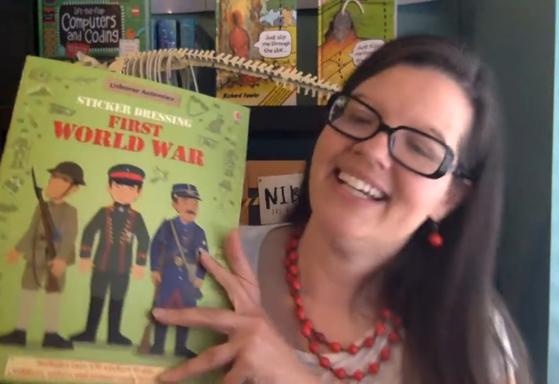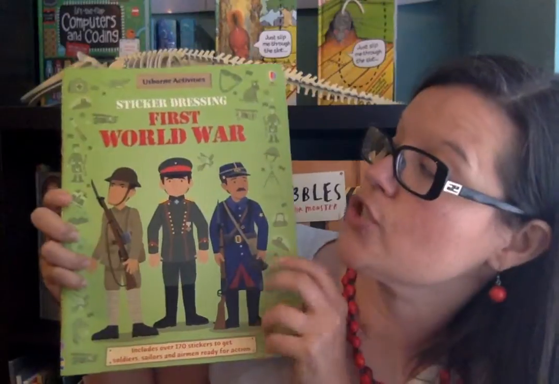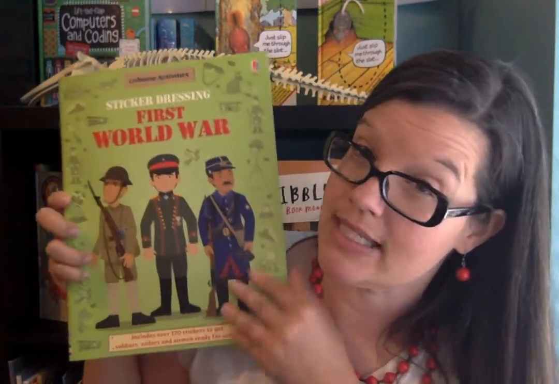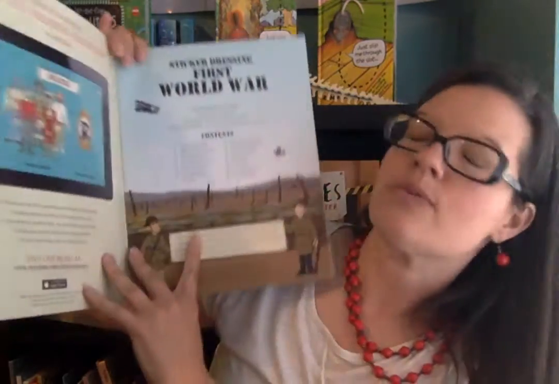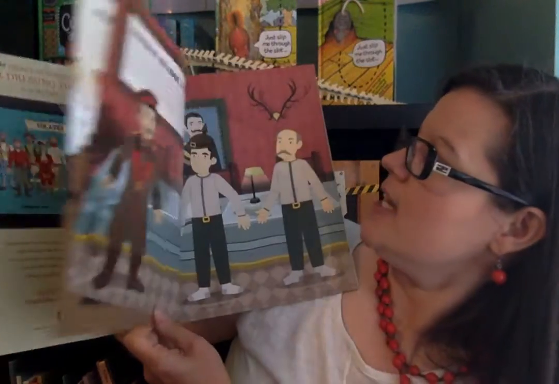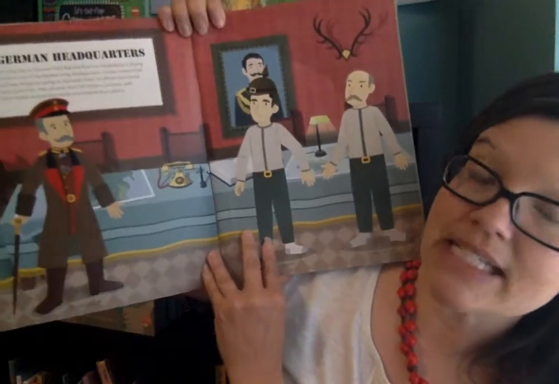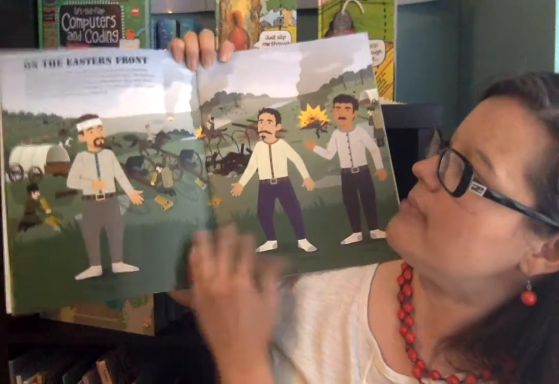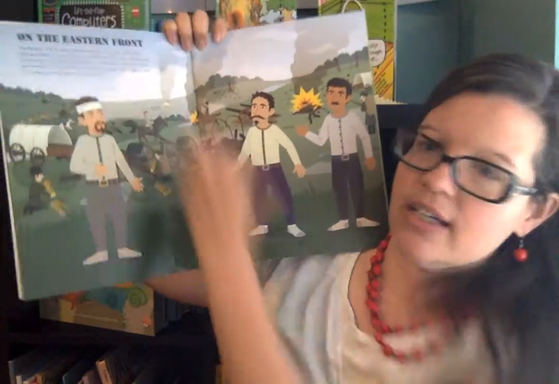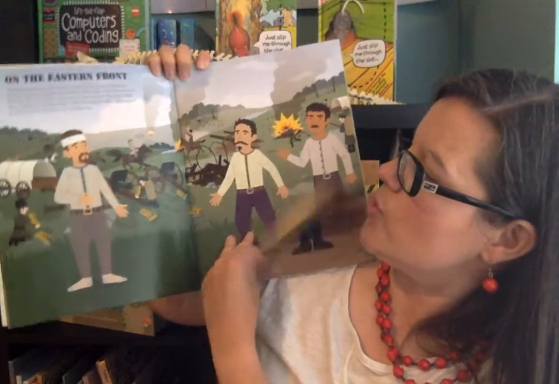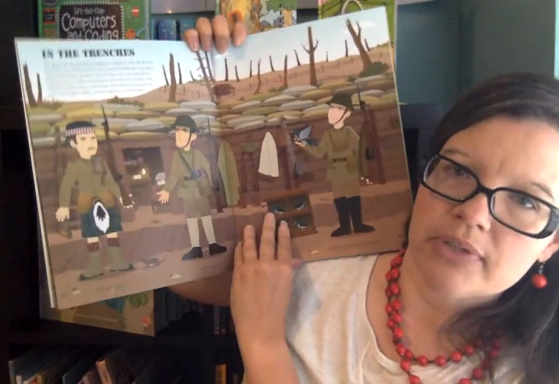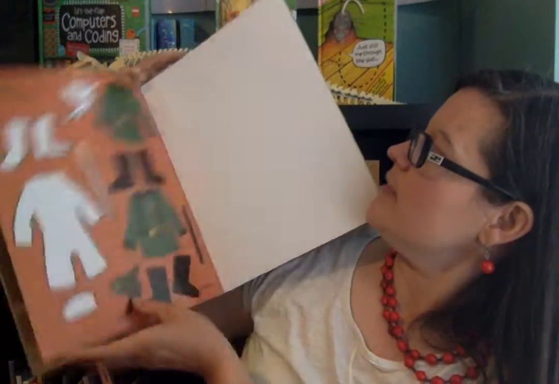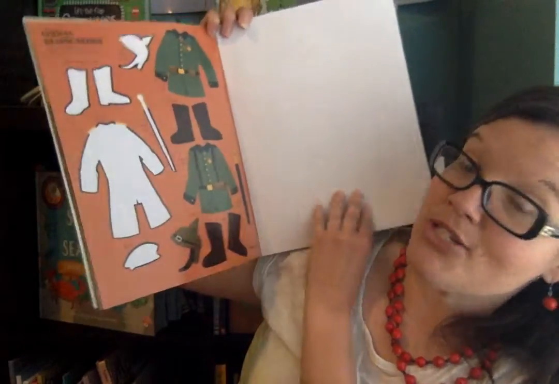I love this, we have a Sticker Dressing First World War sticker book. There's also one for the Second World War as well, both of them. It's a nonfiction book, but it's a sticker book. It gives you details about what happened, just in small chunks, and then you have to dress the soldiers in their appropriate uniforms. So there's the pages, and my son has already been doing this one.